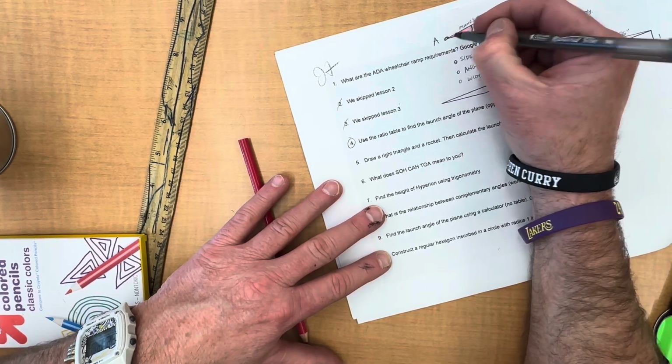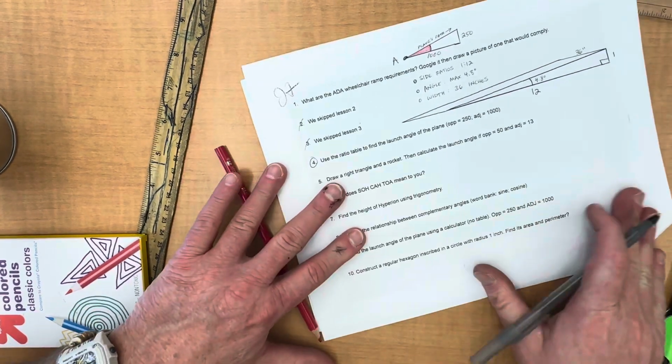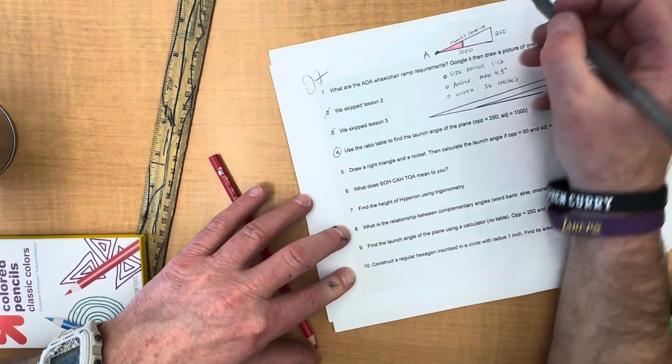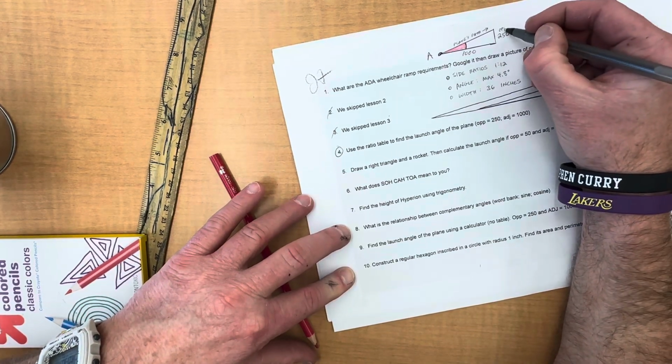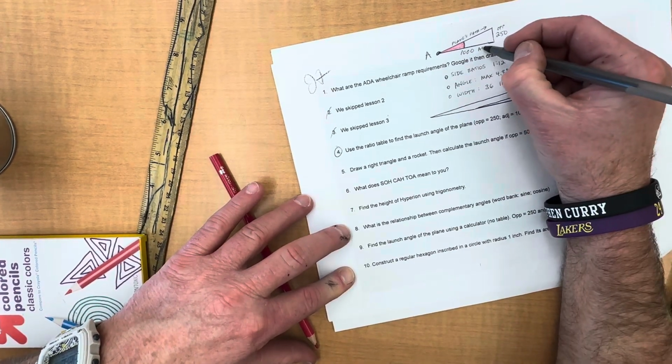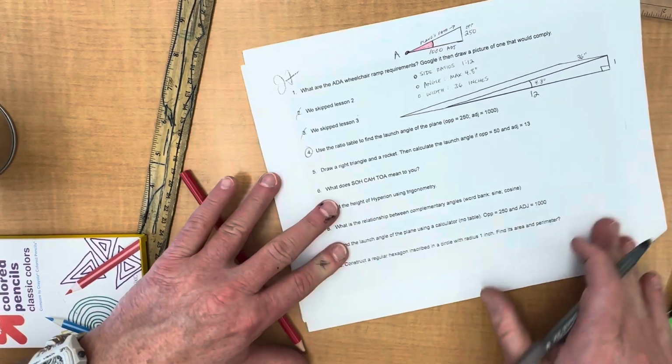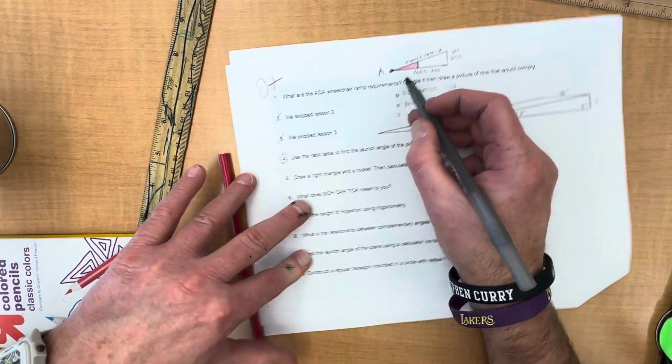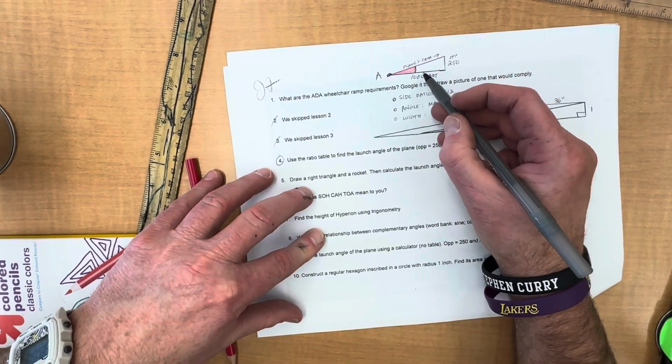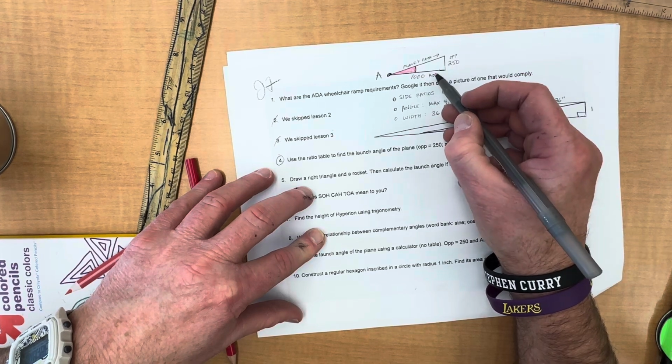We just call it A. Opposite 250, adjacent 1000. So we've colored in our angle, we've labeled our sides, opposite, adjacent.